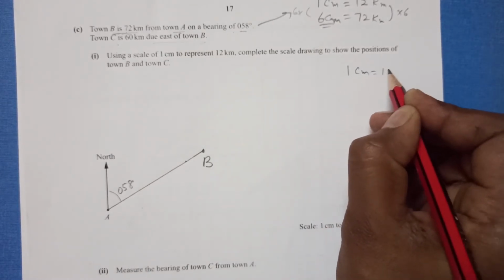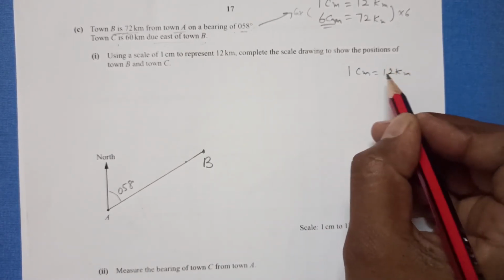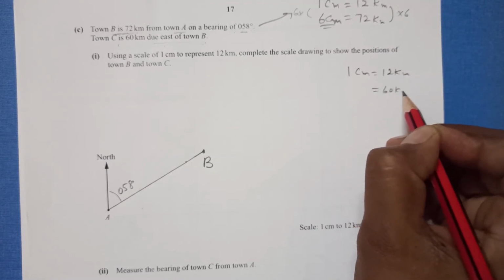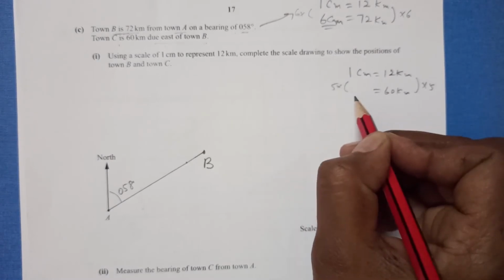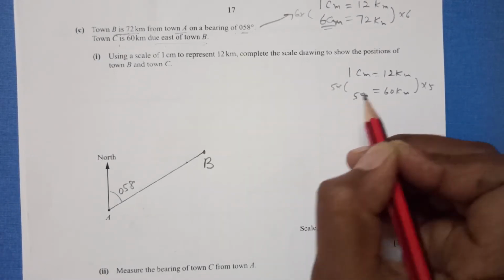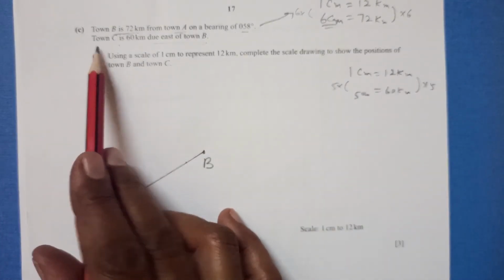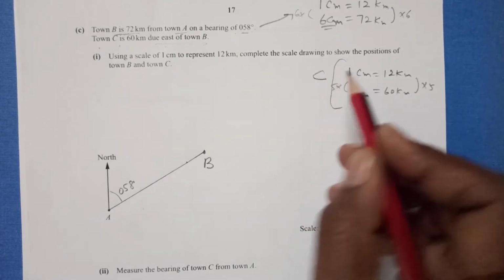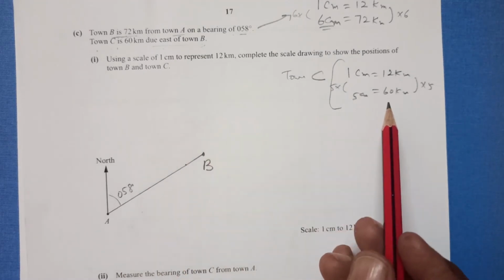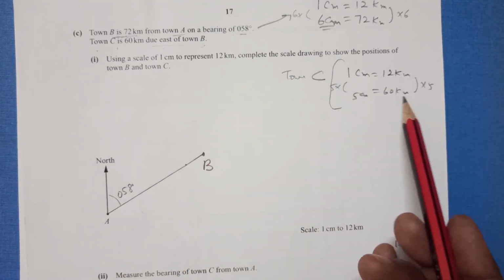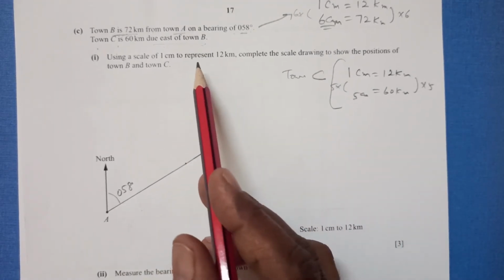1 centimeter represents 12 kilometers, and 60 kilometers will represent how much? 12 times 5. So this will be times 5 here, so it will be 5 centimeters. So that means town C is at 5 centimeters, that means 60 kilometers due east.